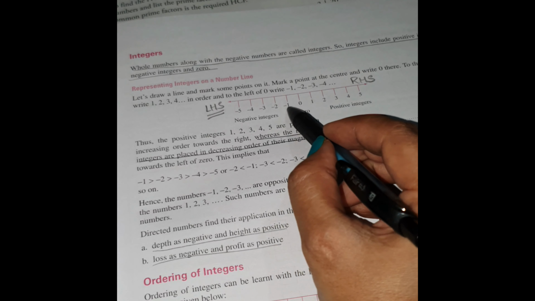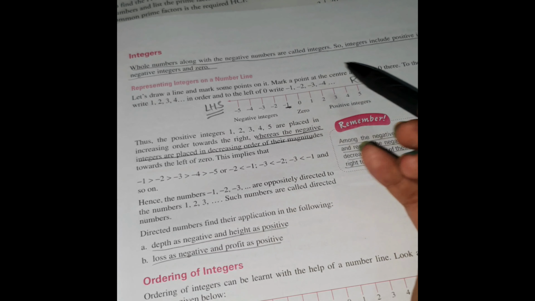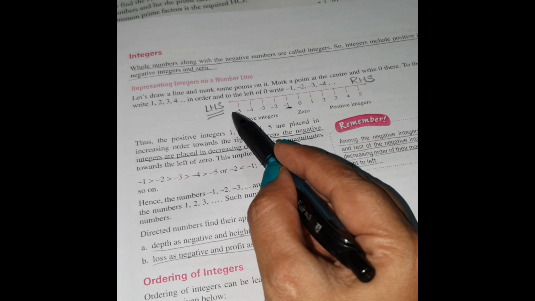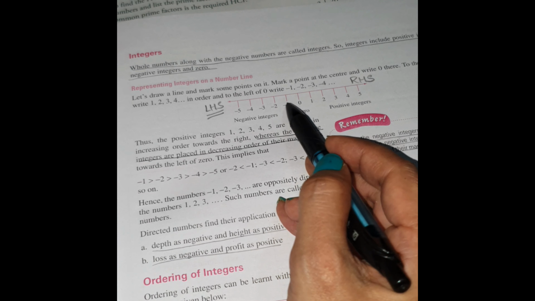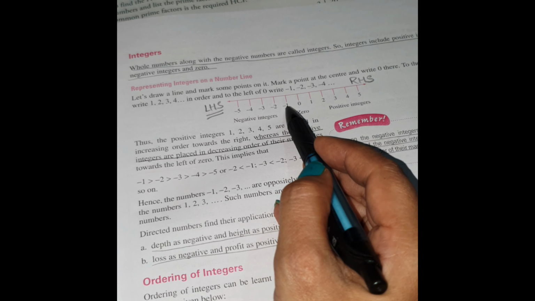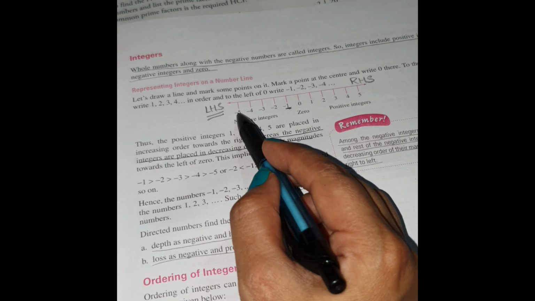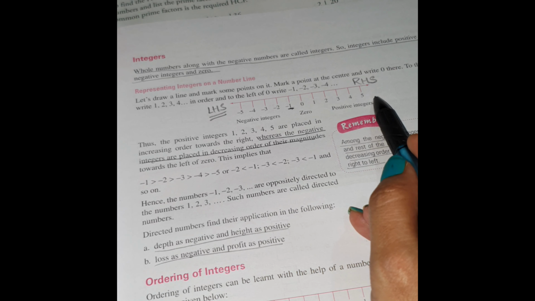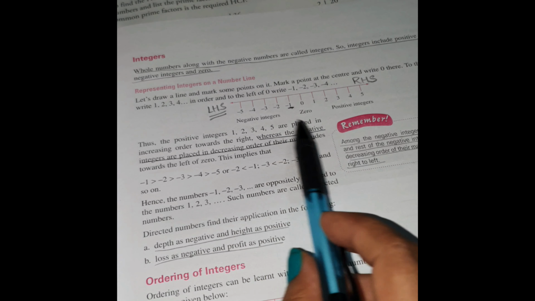So -1 will be the greatest of all the negative numbers and then all the numbers will be smaller than -1, like -2 is smaller than -1, -3 is also smaller than -1. Getting my point? So here it is descending order, that means bigger to smaller, and here it is smaller to bigger.